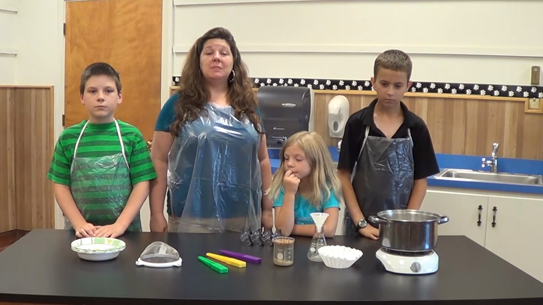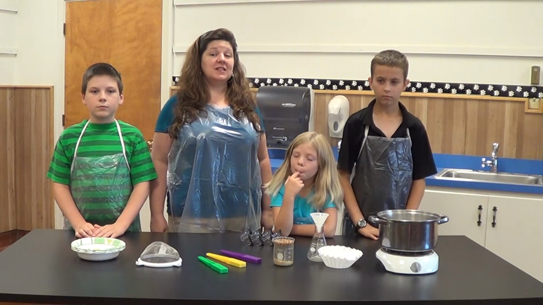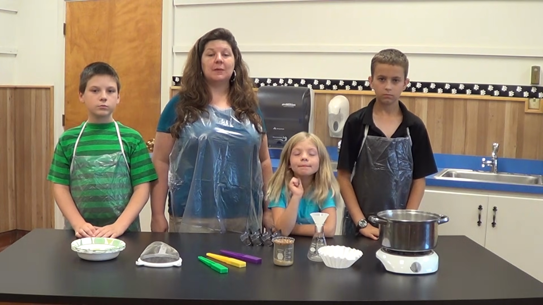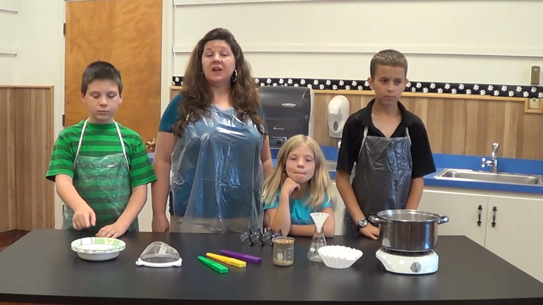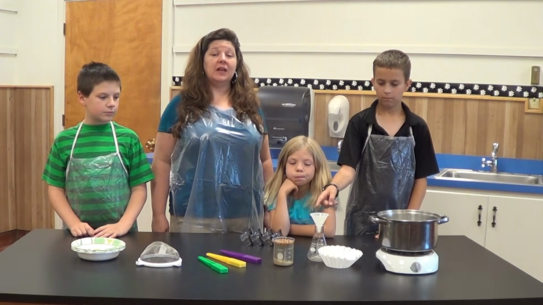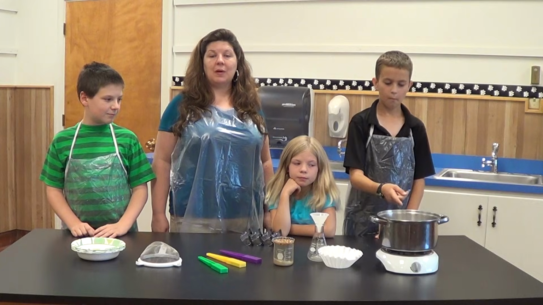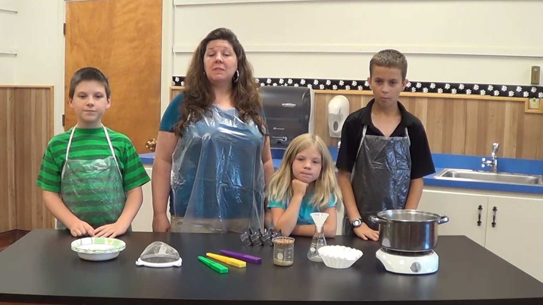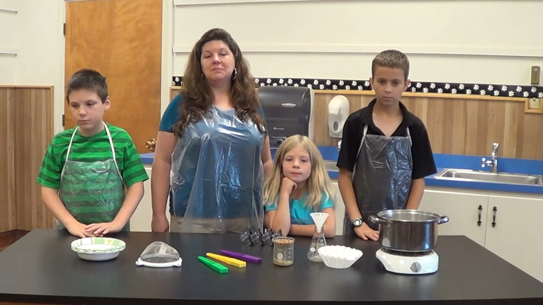Today we have reviewed mixtures and solutions. My assistants and I have shown you 6 ways to separate mixtures: using your fingers, straining, magnets, sinking and floating, filtering, and evaporating. Sometimes more than one method will need to be used to separate mixtures.